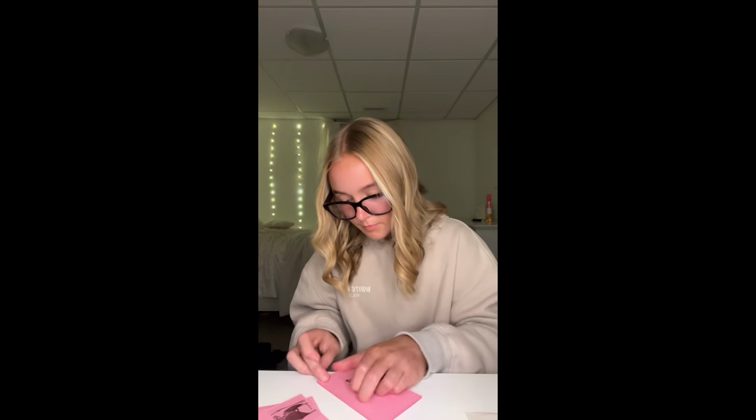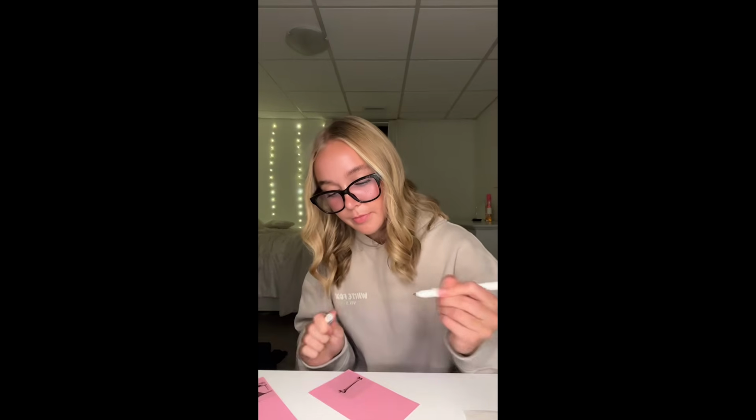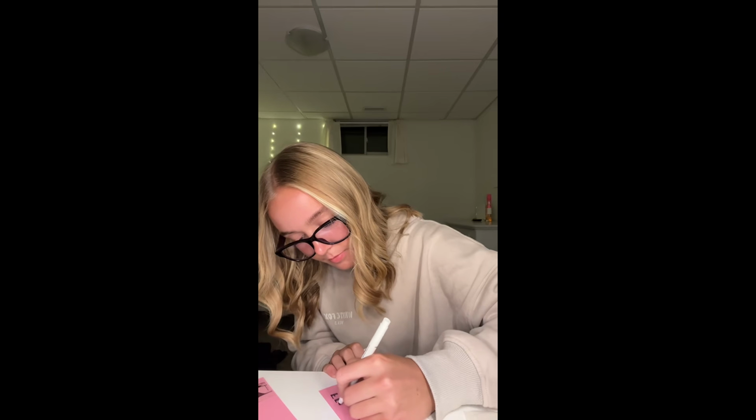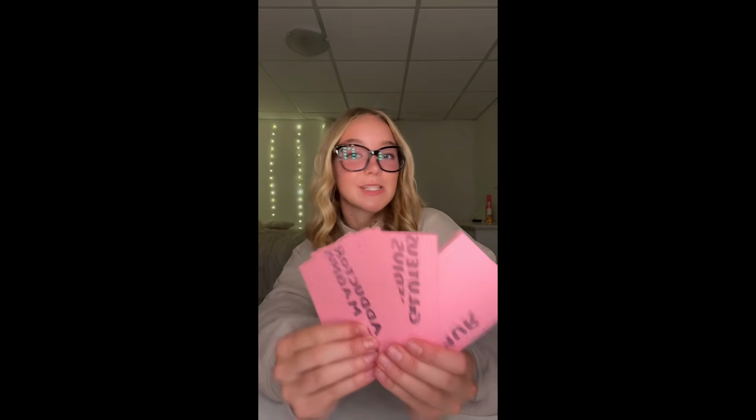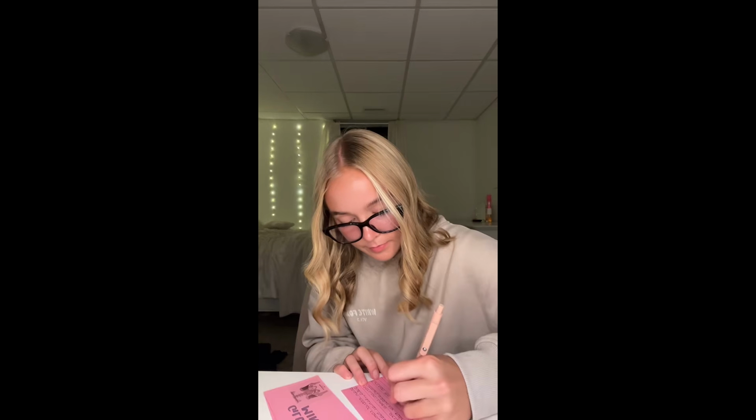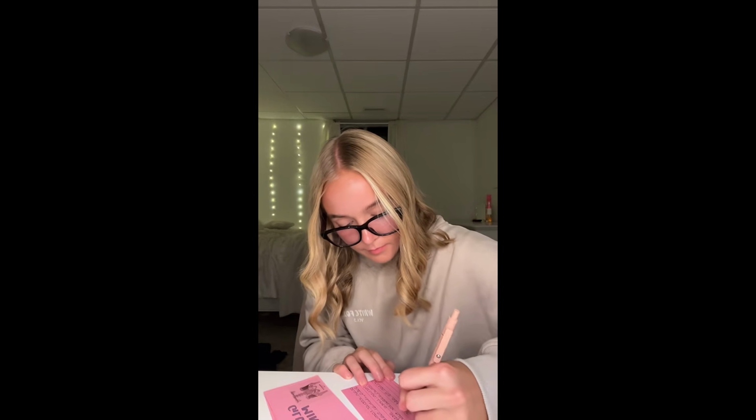Two more to go. Printed out all the pictures, time to put them on the flashcards. These are all the ones for the hips, now it's time to label them. They're all labeled, time to write the definitions. All the definitions are done now.